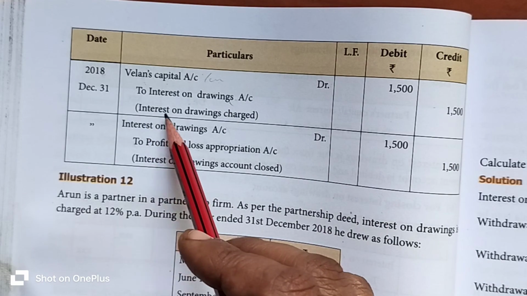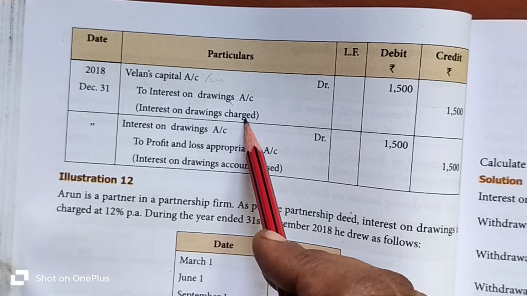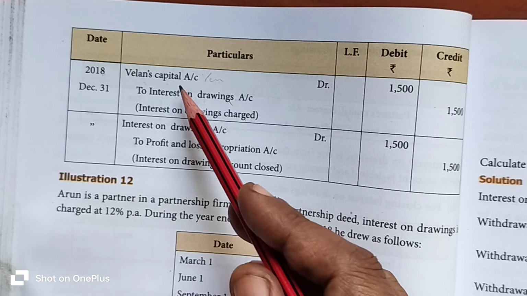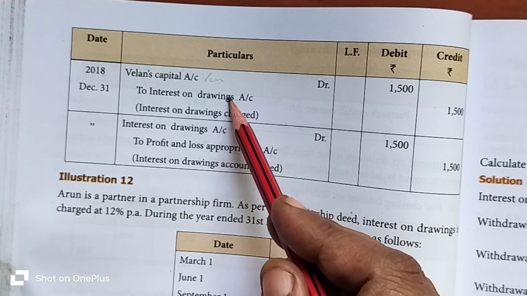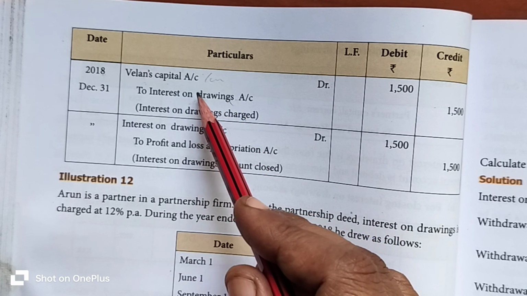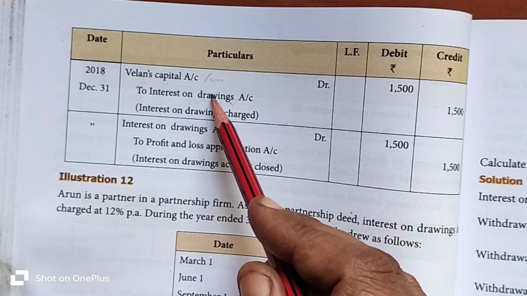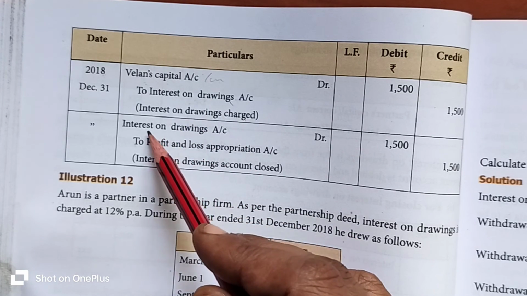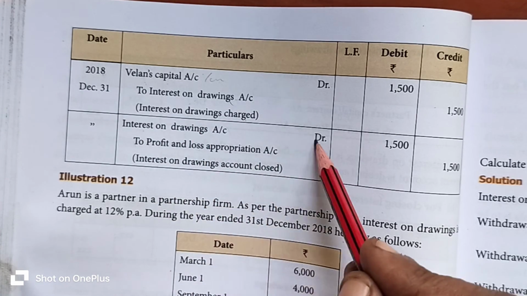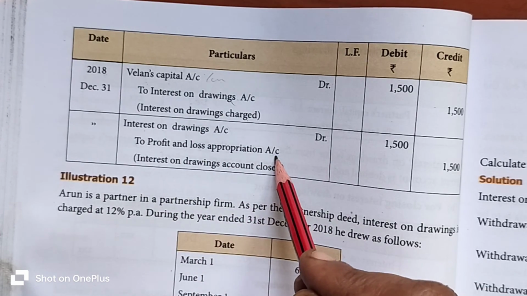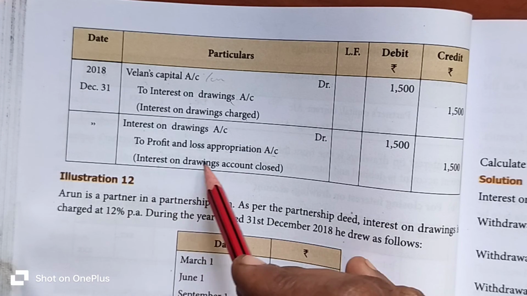The narration is interest on drawings charged. The closing entry for interest on drawing account: interest on drawing is on the credit side, so for closing it you have to debit it, which means interest on drawing account debtor to profit and loss appropriation account. Interest on drawing account closed.